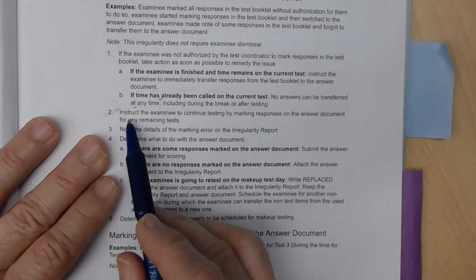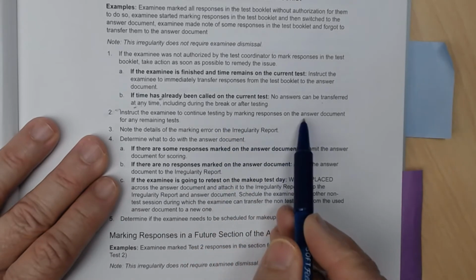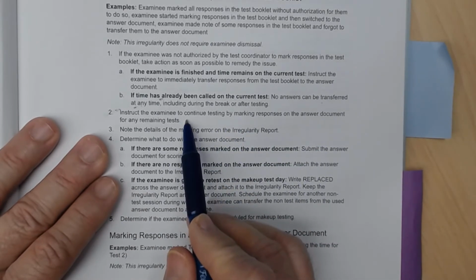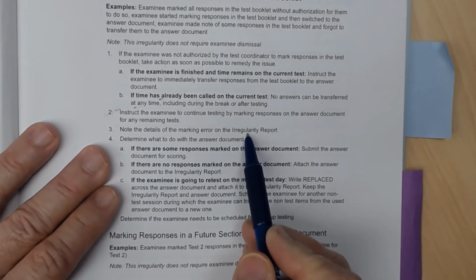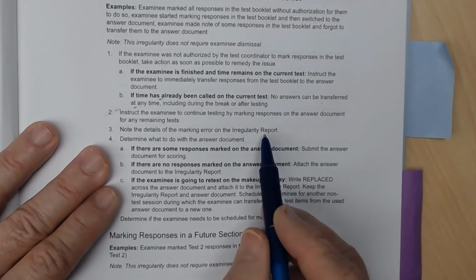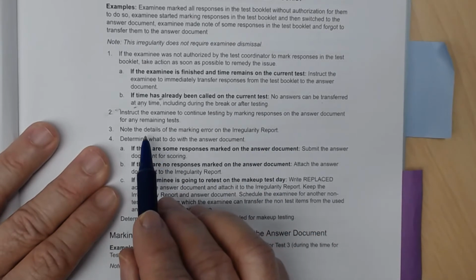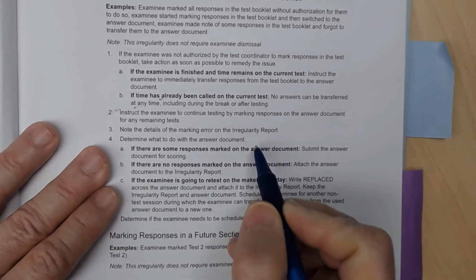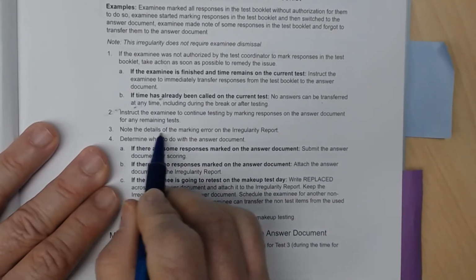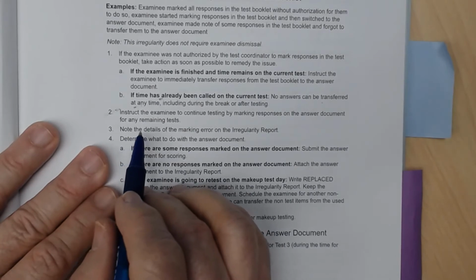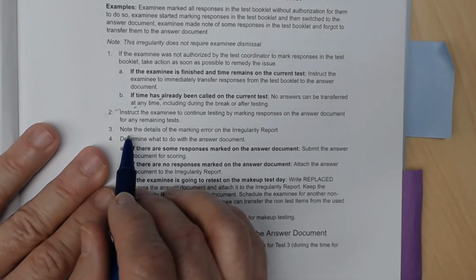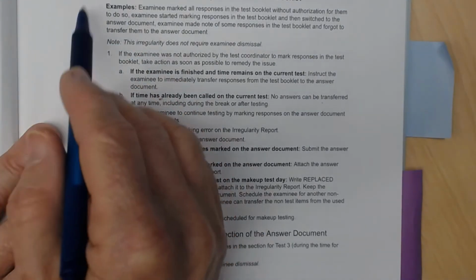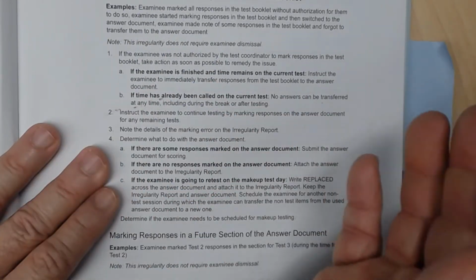Number 2, instruct the examinee to continue testing by marking responses on the answer document for any remaining test. Note the details of the marking error on the irregularity report. So yes, you do have to fill in the irregularity report, and you do have to complete it in as much detail as possible. This occurred maybe once, so it should not occur, but it did happen once before, where a student was just marking answers in the booklet and never transferred.